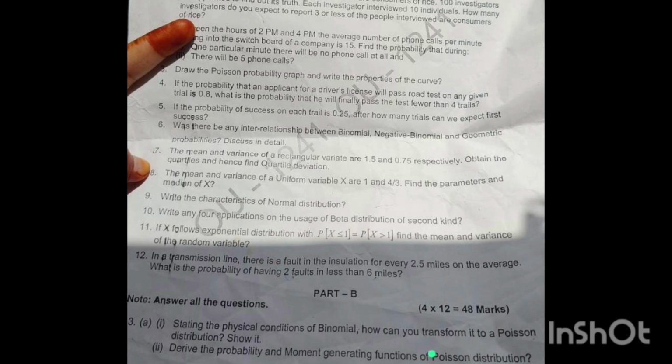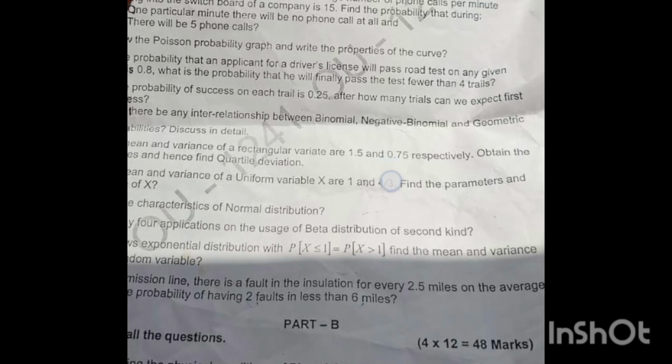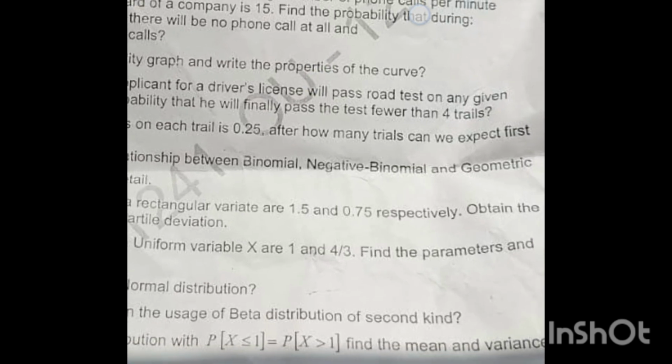In this session, we are going to discuss the previous year's examination paper, that is, probability distribution statistics, BSc statistics and data science. Let's see how they are asking the questions.